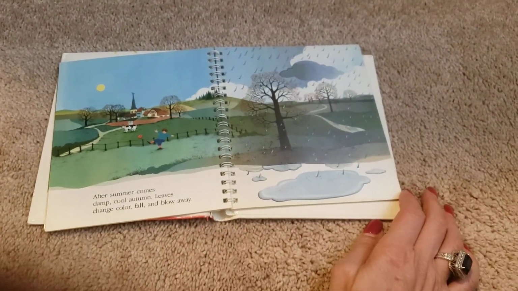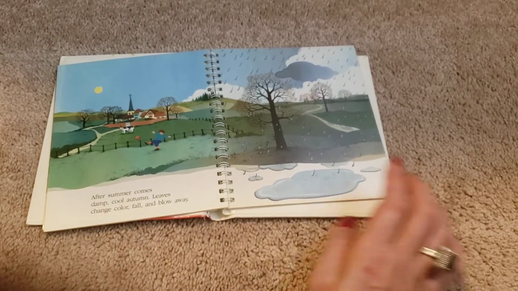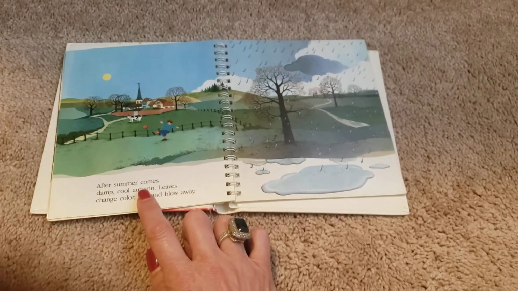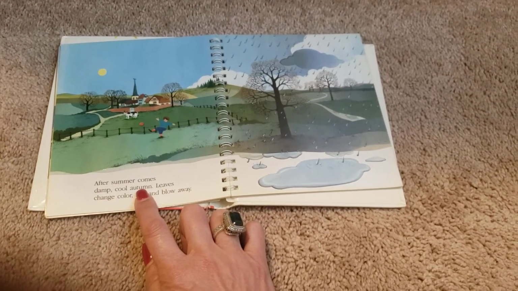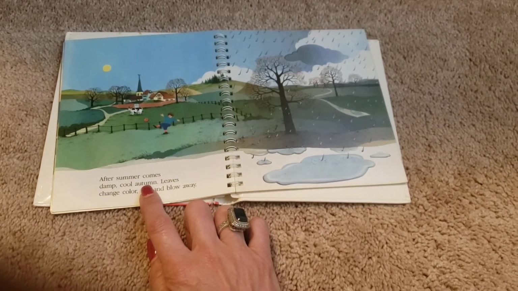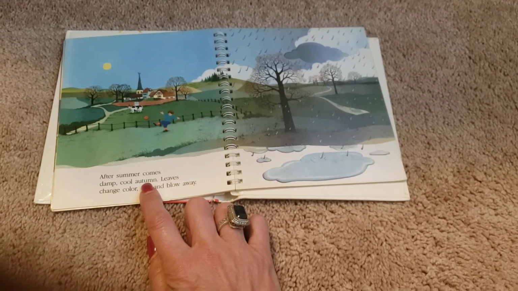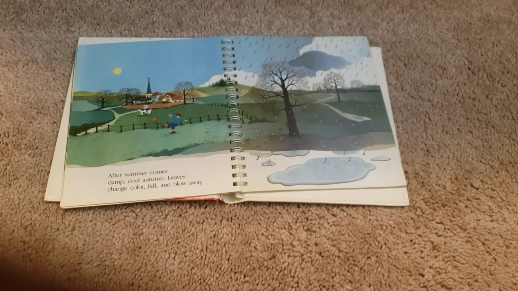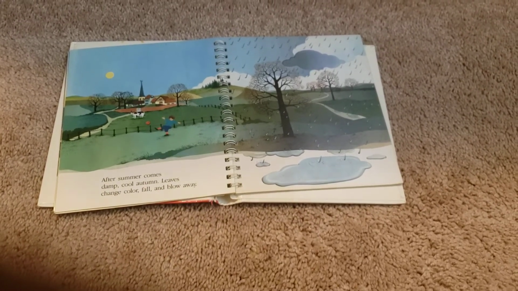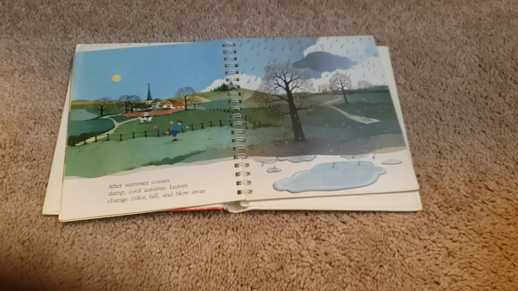After summer comes damp, cool autumn. Autumn is another word for fall. This year in our classroom, when we talked about the seasons and the weather, we used the word fall, but you can use either autumn or fall. But what happens during the autumn? Leaves change color, fall, and blow away.